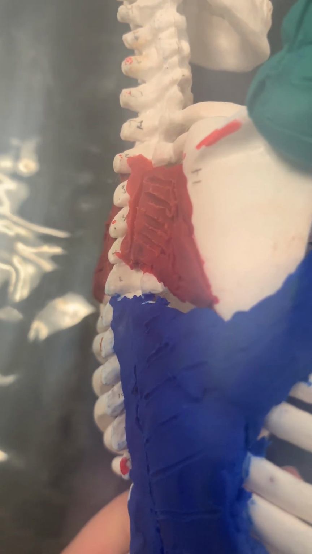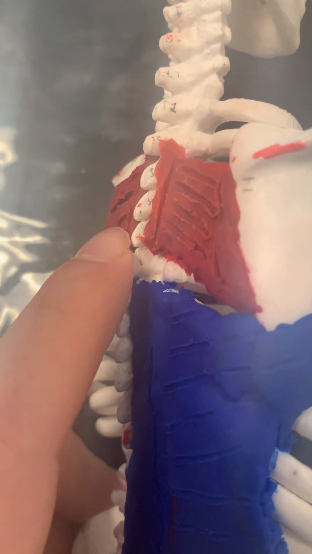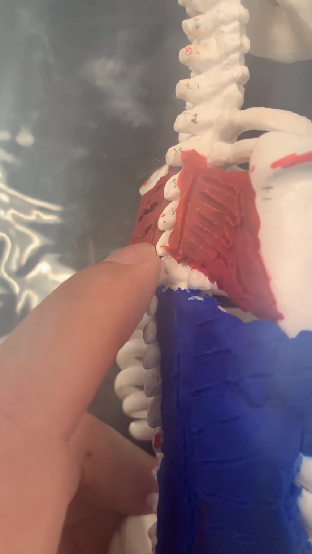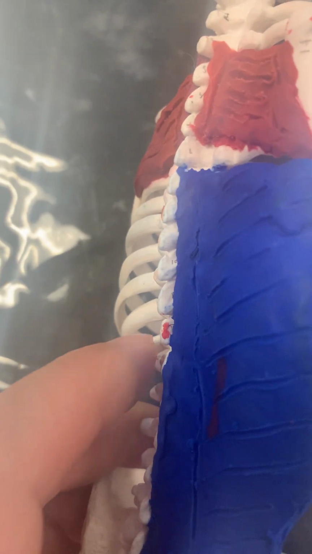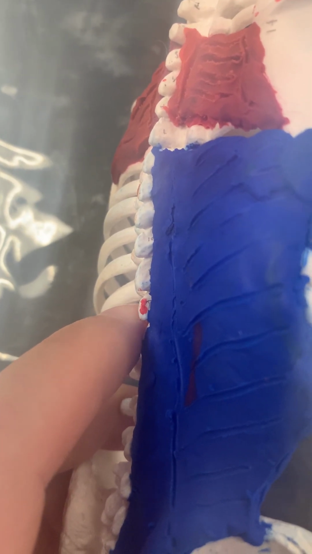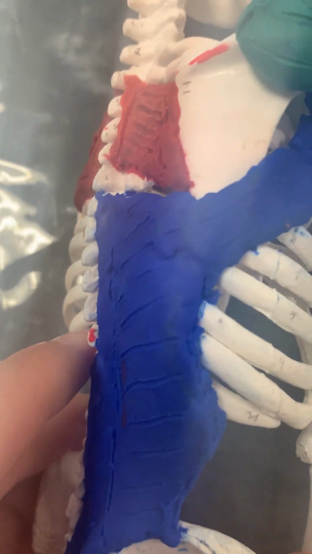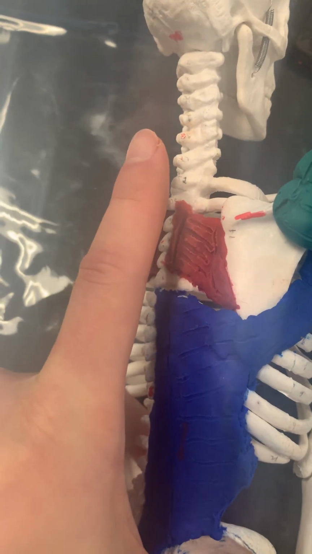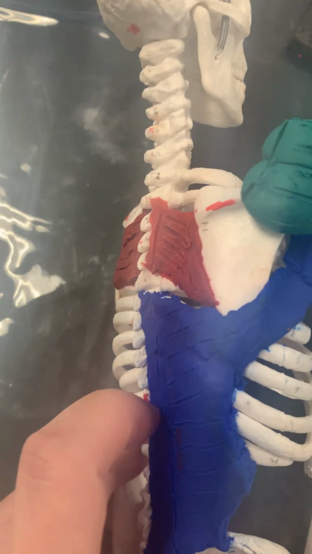I've got my T1 here, T2, T3, T4, all the way down to my T12 right here, which I labeled with my red dot. So that tells me that all my clay is going to cover from the base of the skull, or my occipital, all the way down to here. So we're going to use a lot of clay.